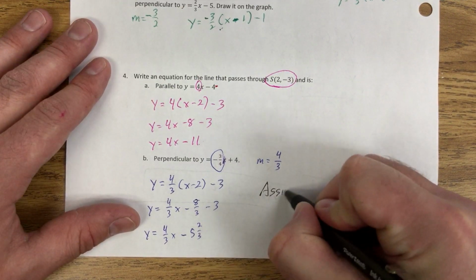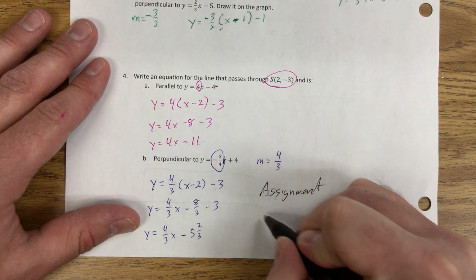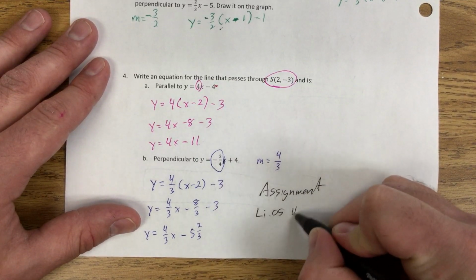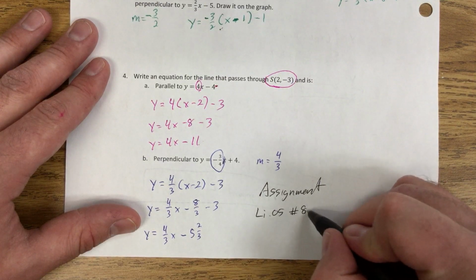All right, time to finish off the assignment. LI.05, numbers 8 to 13.